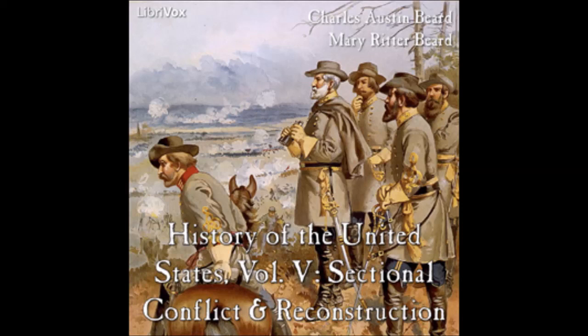Reconstruction measures. MacDonald, Sourcebook, pages 500 to 511, 514 to 518, 529 to 530. Elson, pages 786 to 799. The Force Bills. MacDonald, pages 547 to 551, 554 to 564. End of Section 8. End of History of the United States by Charles A. Beard and Mary R. Beard, Part 5, Sectional Conflict and Reconstruction.